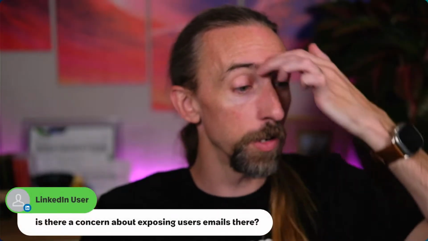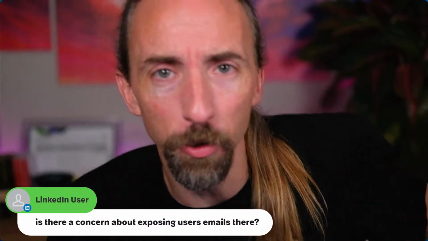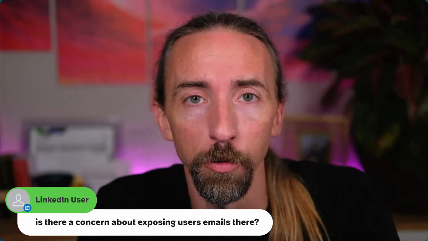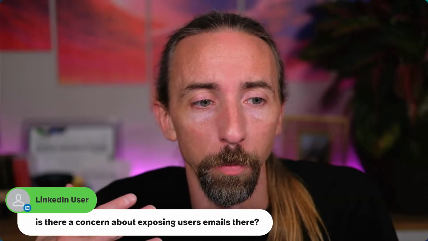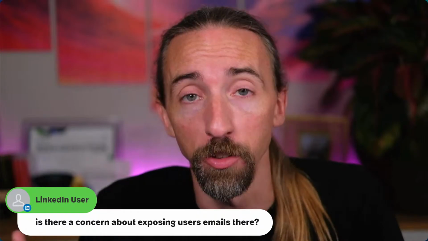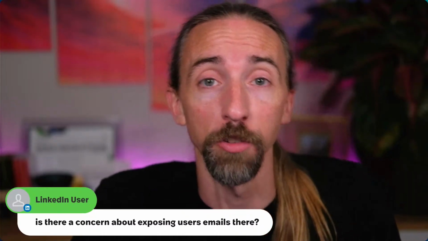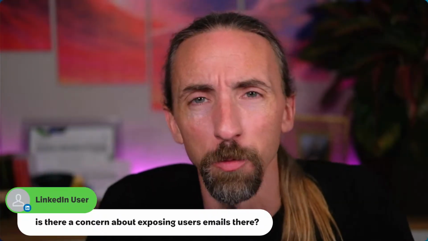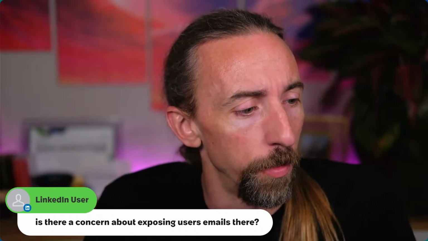Is there a concern about exposing users' emails there? No, I don't really have a concern about exposing users' emails here because this is primarily going to be used by our staff at the conference. And so basically, we have to do it by email. When people come up to us and say, hey, something's wrong with my profile, we'll say, okay, what's your email address? And that's how we look up your profile to determine what we can do to fix it. So this process would have been the same either way. So I'm not overly concerned with that.